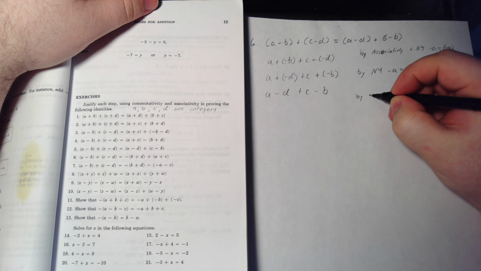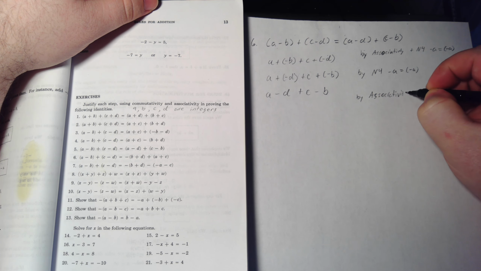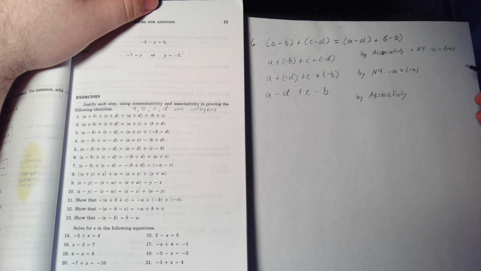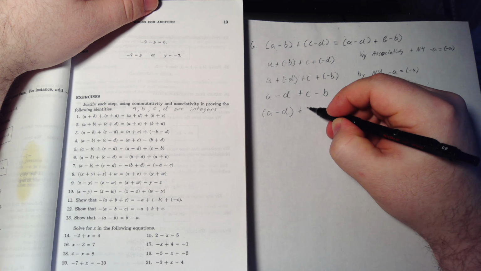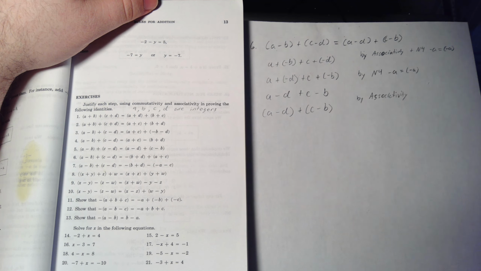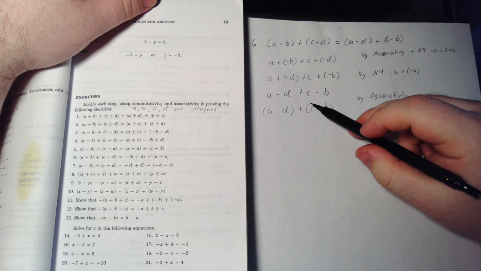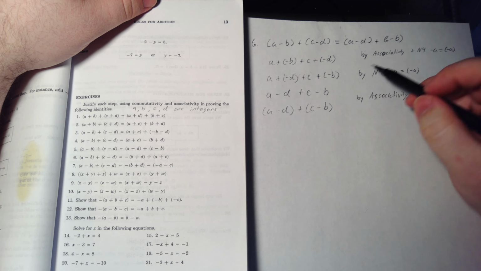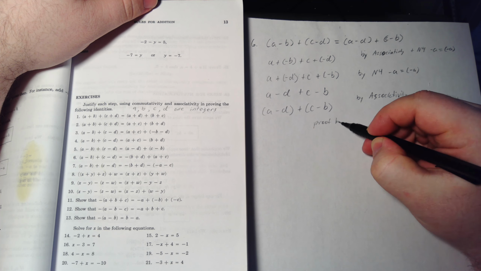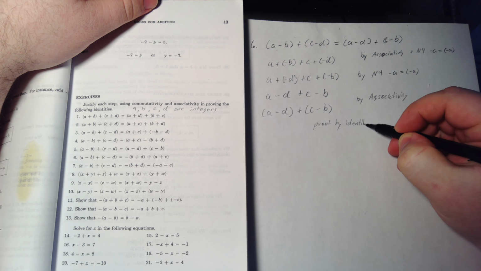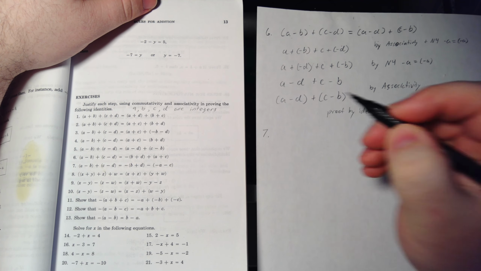So let's use that associativity rule to add those parentheses that we need. A minus D plus C minus B. Okay. A minus D in parentheses, plus C minus B in parentheses. We have the same on the left and the right, therefore proof by identity. A equals A. Now let's move on to problem 7.